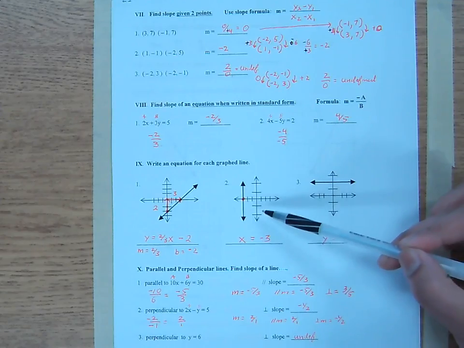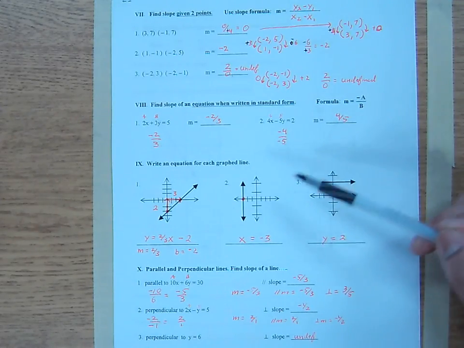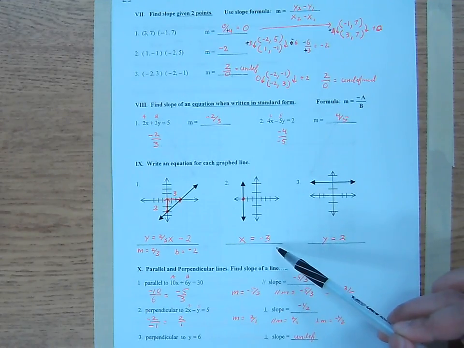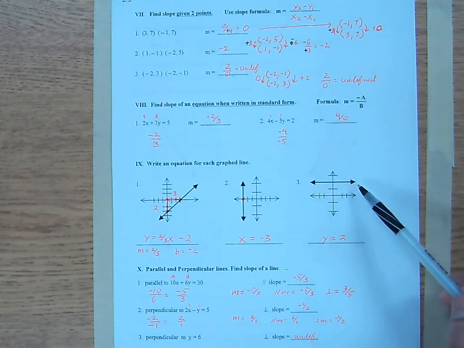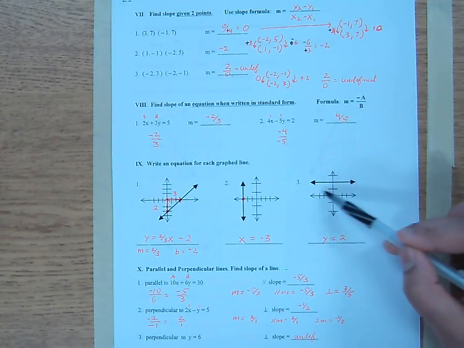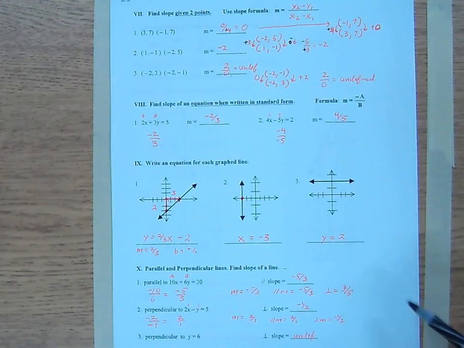This is a vertical line, so we know that it only has the x variable, and it crosses at negative 3, so x equals negative 3. This right here is a horizontal line, and it's only got a y in it, and we just know it's y equals some constant, and that constant is going to be 2 because it crosses at 2.